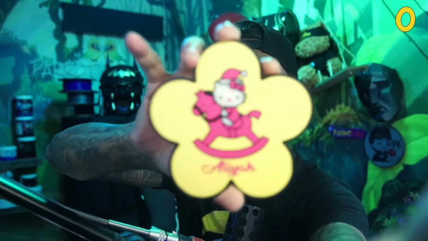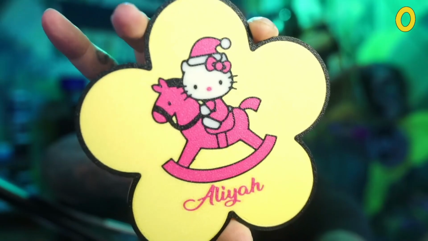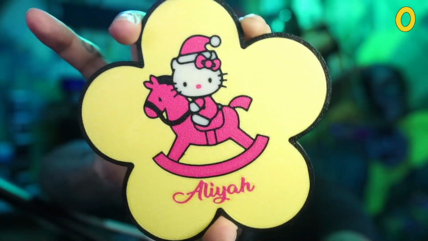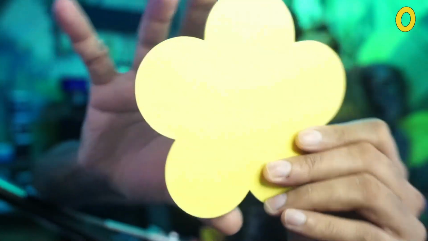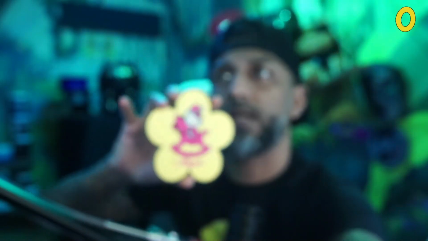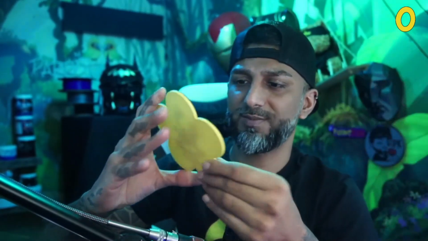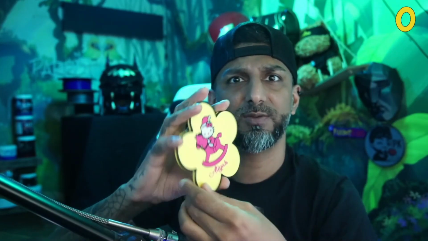It's done. I think it came out pretty damn good. Nice solid colors and the texture. Let me do a close-up over here. And as you guys can see, the smooth texture that it's got on the front. Really beautiful. The back is solid yellow, and right here. And now I gotta find somebody named Aaliyah that's spelled this way to give this to her.